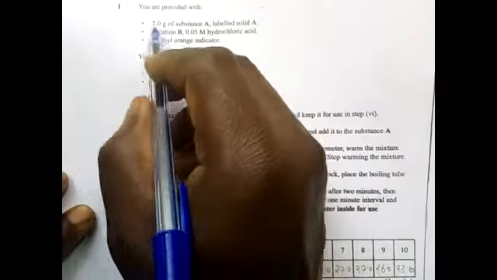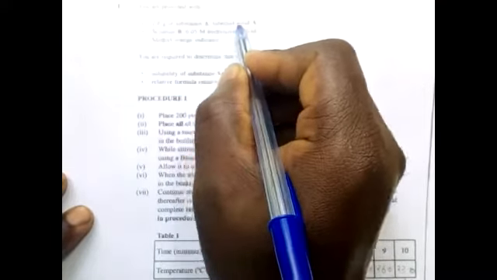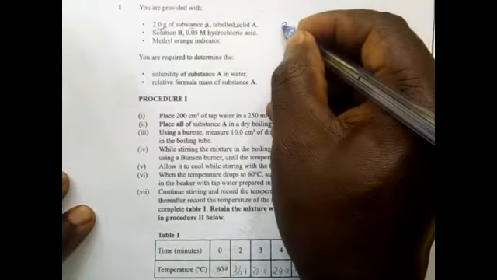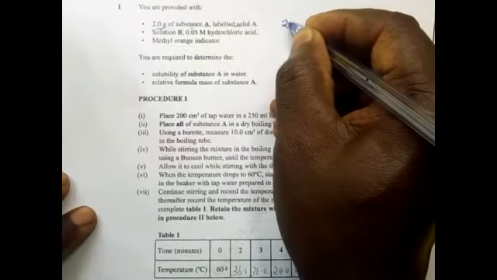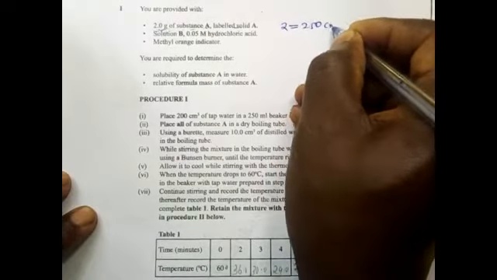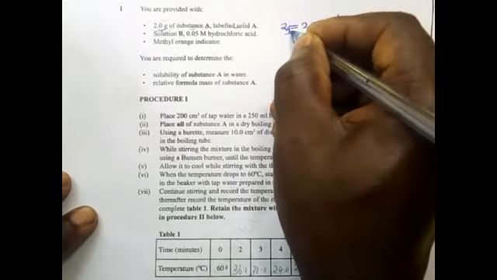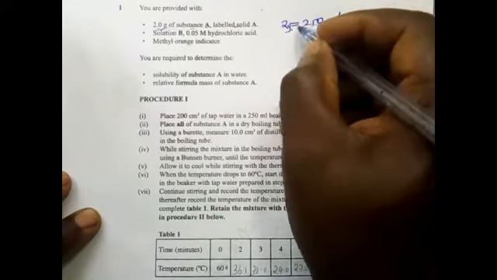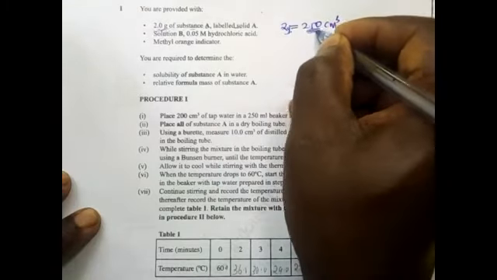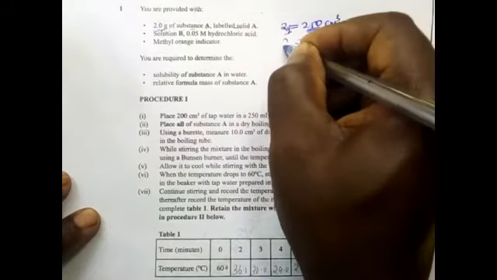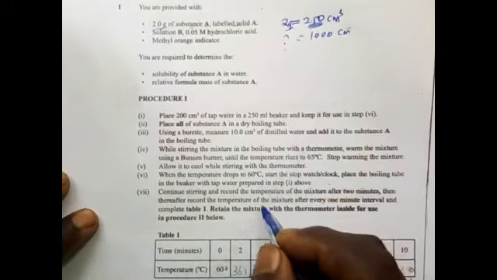We were given 2 grams of solid substance A. But remember, we have prepared substance A and dissolved it in 250 centimeters cube. So we want mass in grams per liter. So if 2 grams is in 250, 1,000, which is 1 liter, will be what? That's what we want to do.